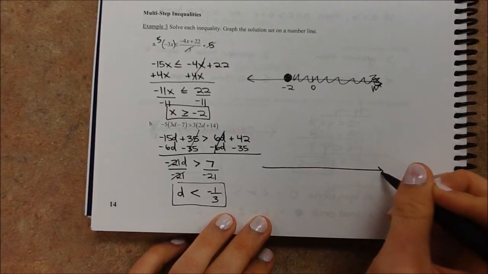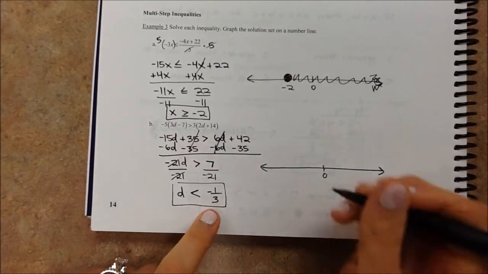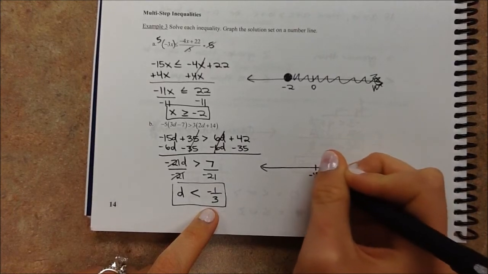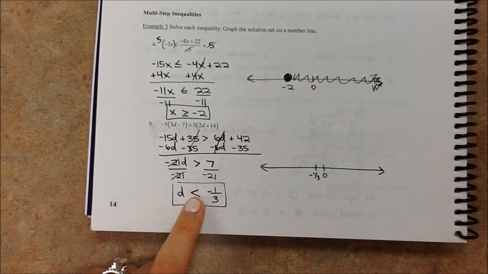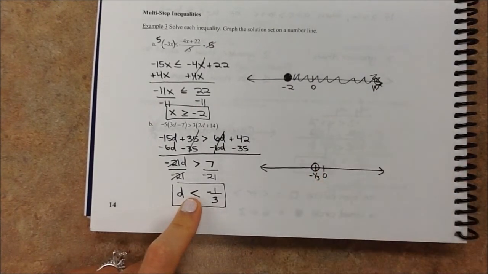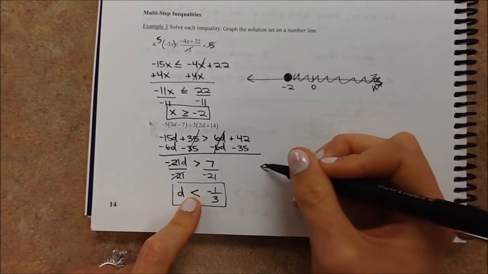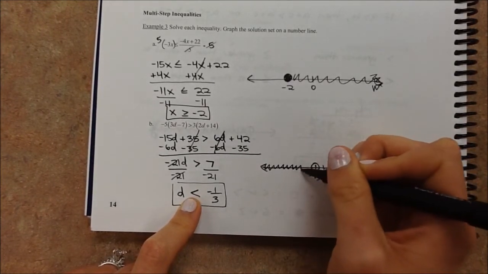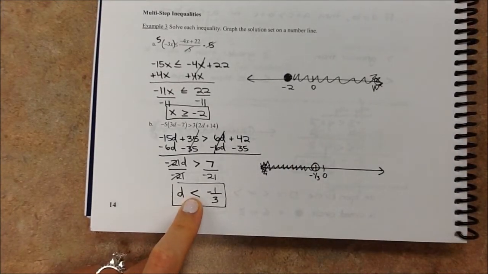And let's graph on a number line. So show me the 0. Negative 1/3 is going to be just barely to the left of it. Just a little bit negative. My symbol is less than. There's no or equal to, so I'm going to leave an open circle. And then for the first time, we're actually shading to the left here. So less than are all the numbers to the left. I always shade that arrow too to show that it goes on forever.